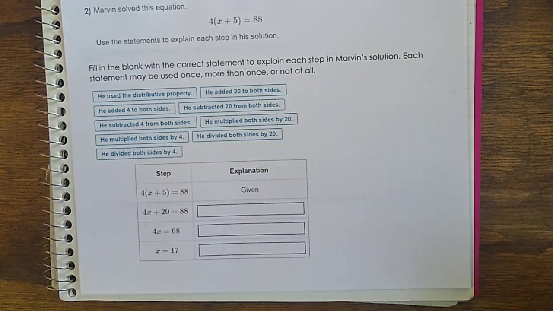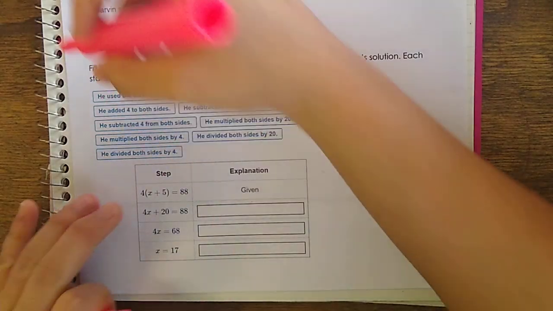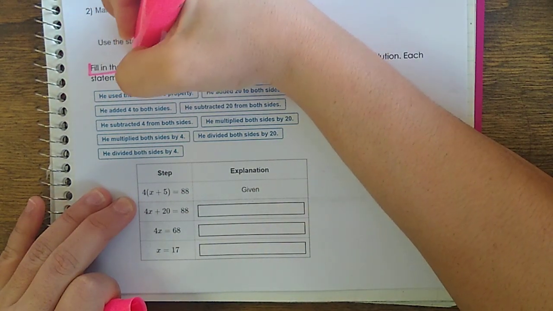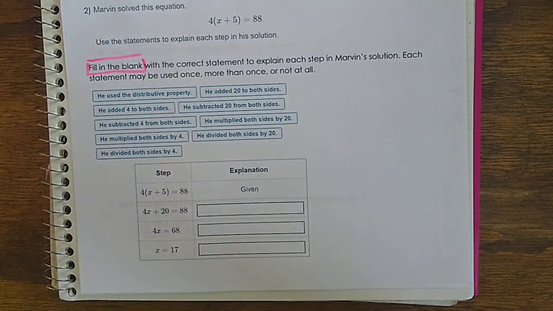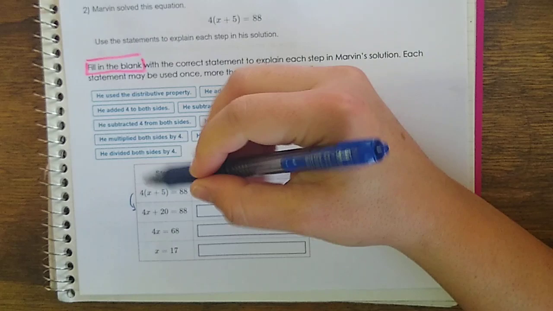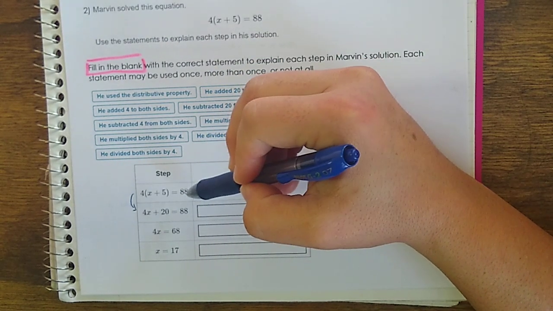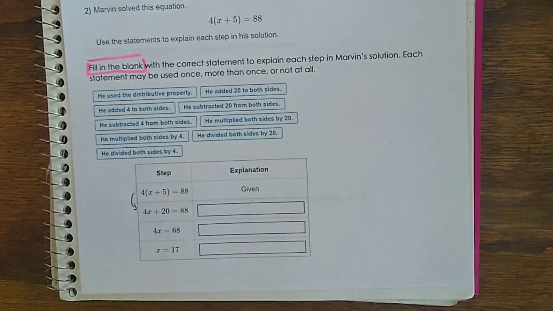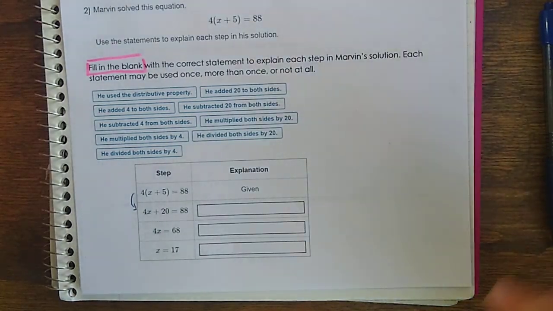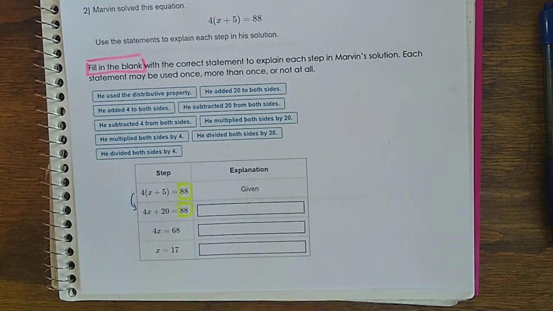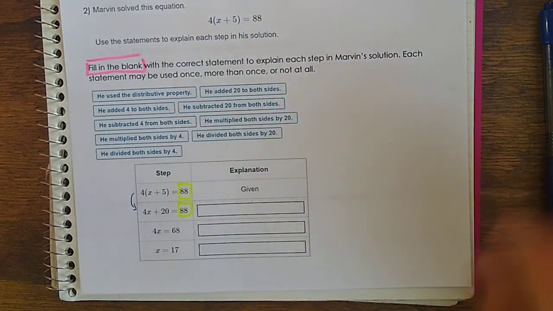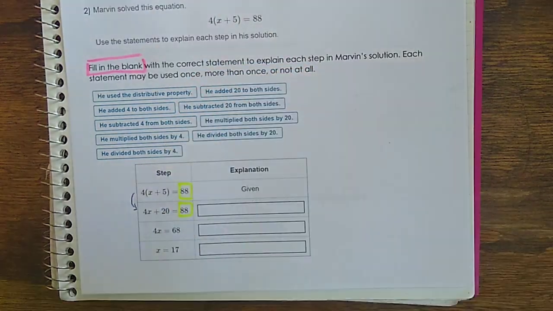So, best way to do this is to, number one, know your properties. Number two, let's go ahead and solve this equation and think about what we're doing. So, to get from step 1 to step 2, we need to think, okay, he went from 4x plus 5 equals 88 to 4x plus 20 equals 88. So we can see that the 88 stayed the same. We are consistent there. That has not changed. But we all of a sudden went from having parentheses to not having parentheses.